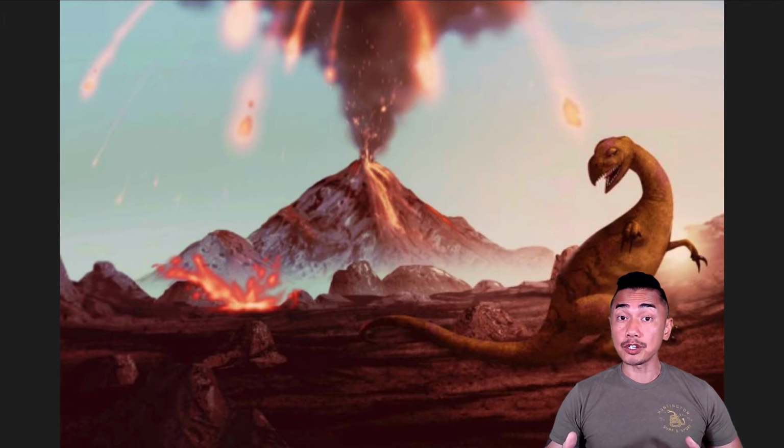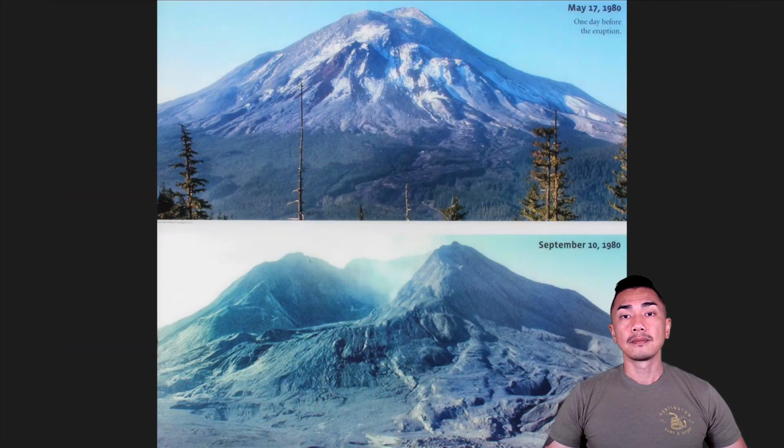This artist rendition shows the effect of a volcanic eruption on the surrounding habitat and nearby life. In 1980, Mount St. Helens in Washington state erupted, and you can see in these photos the effect of that eruption on the surrounding habitat.